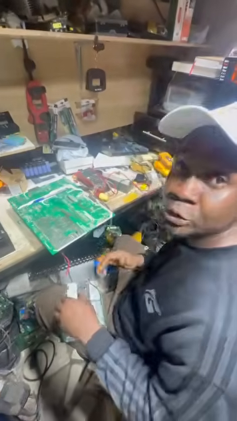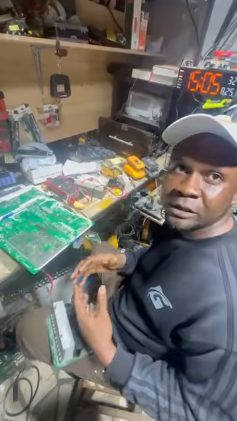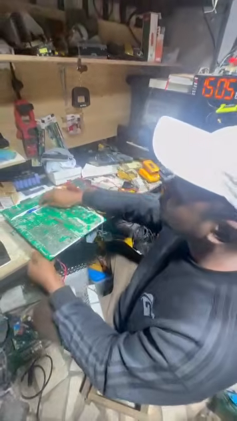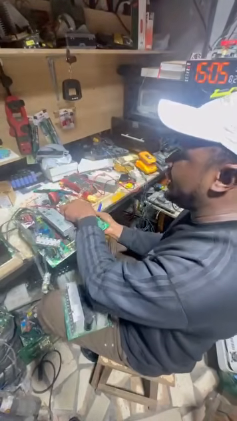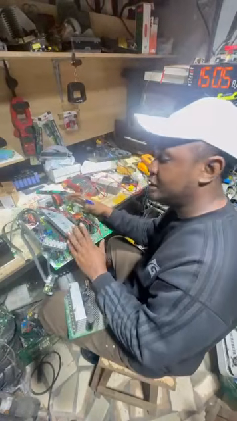I'm going to show you the two topologies they use in the inverter section. All right, so we are working on this high frequency hybrid inverter.